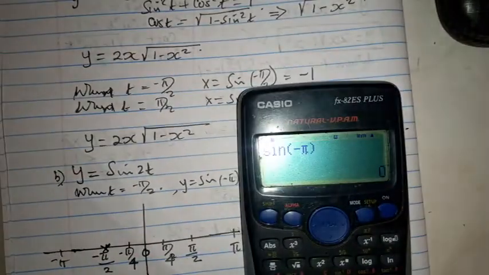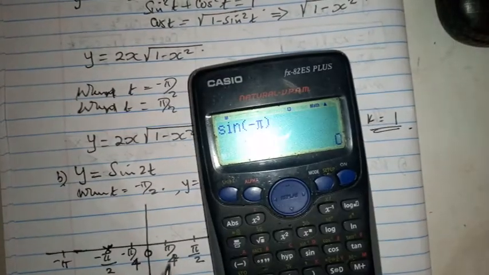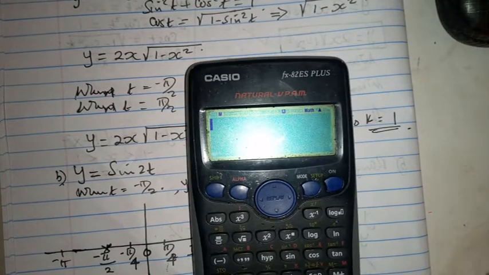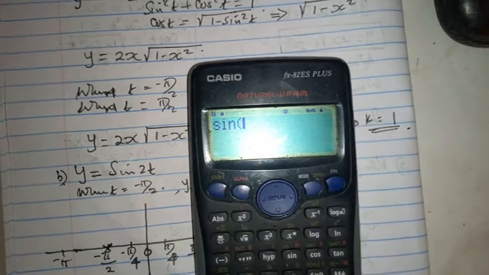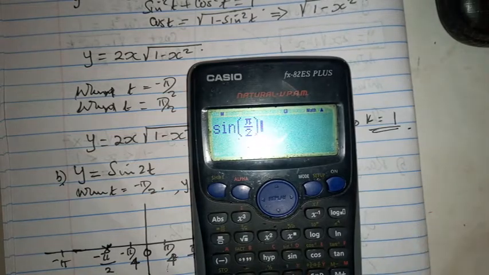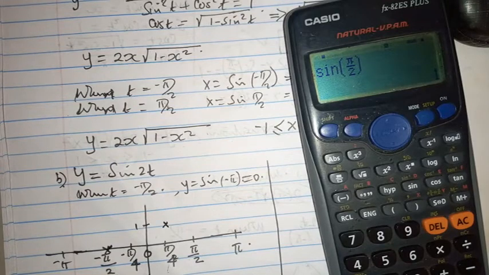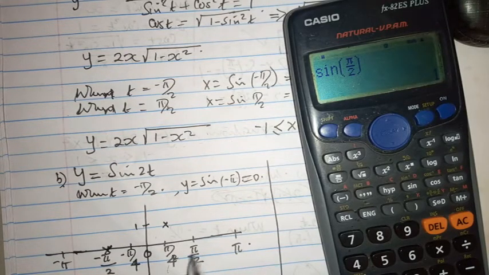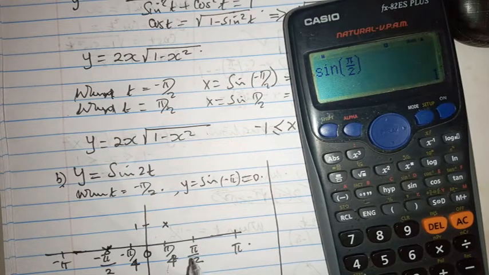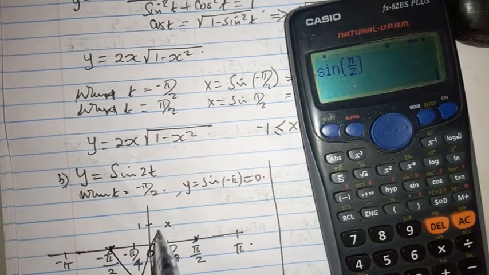The same case when t is pi over 4, 2t is pi over 2, so we're talking about sine pi over 2, close the bracket, you find +1. And of course, when t is pi over 2, then 2t is pi, and the sine of pi is obviously 0. So our graph moves like this.